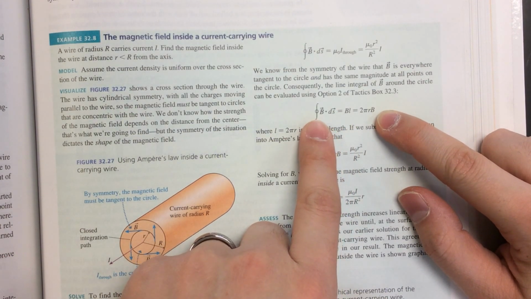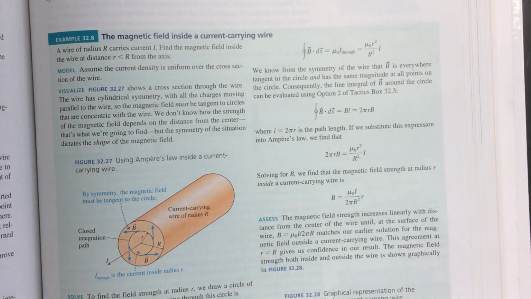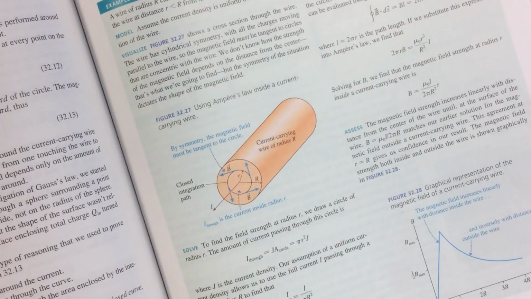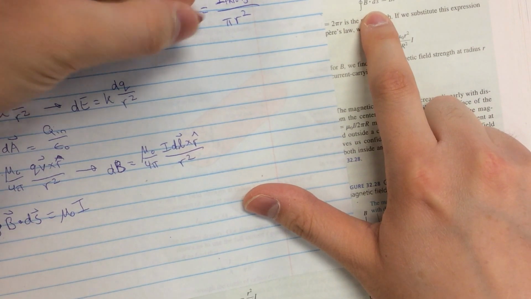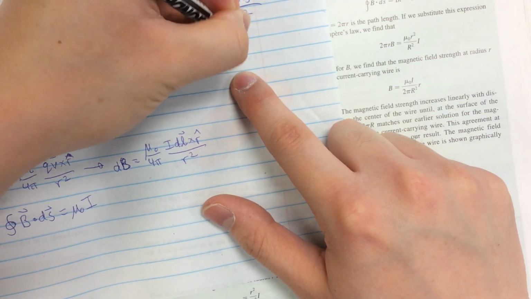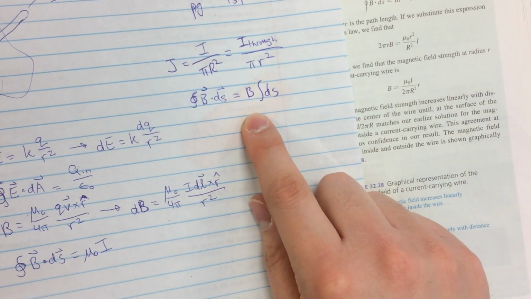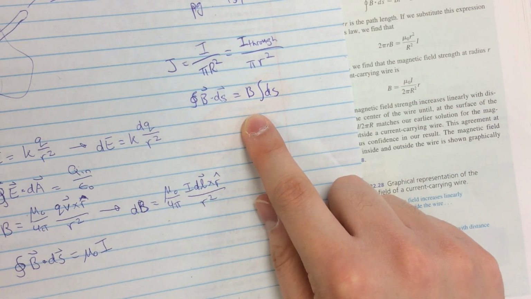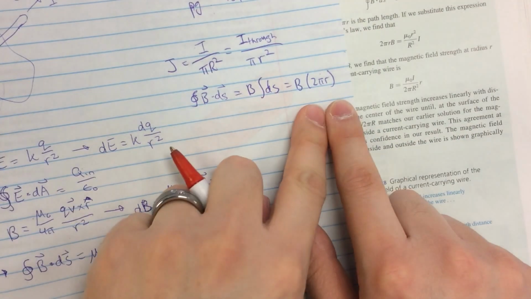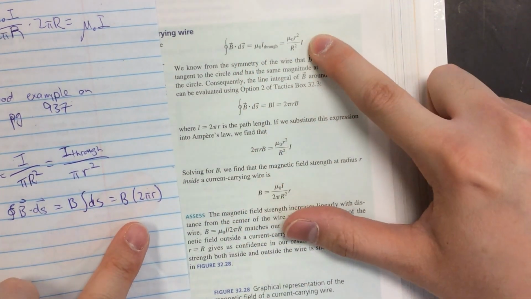It was here, and because of the shape, I guess the step they're skipping is this. What they're saying is that this line integral B ds is equal to B times the integral of ds. So there's no mathematical substitution going on here. This is purely from the shape of my Amperian loop. Then what is the integral of ds? That's 2 pi r. This is the left-hand side of Ampere's law. So we're setting the left-hand side equal to the right-hand side.